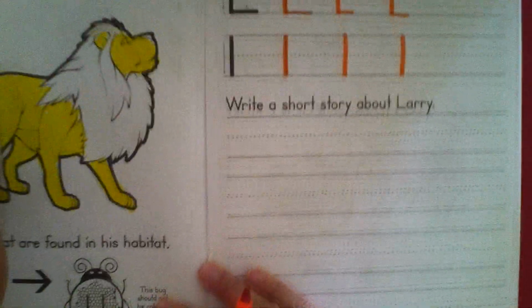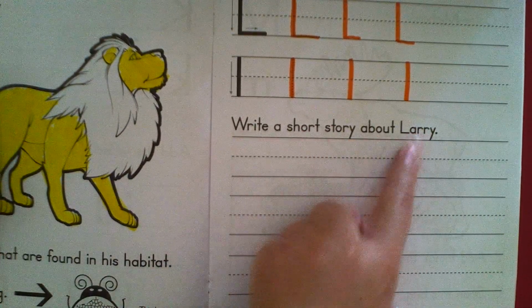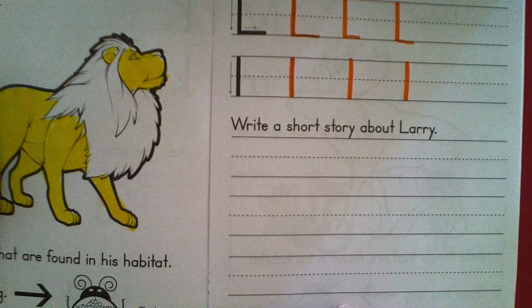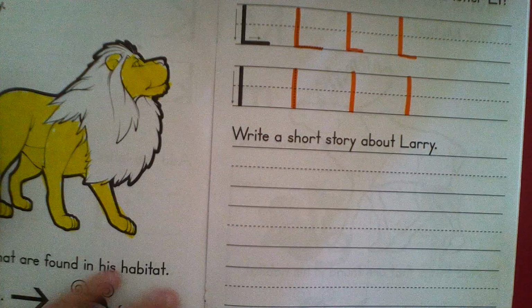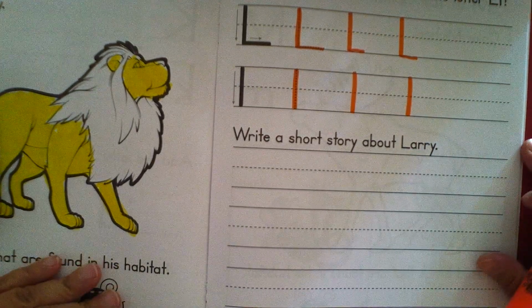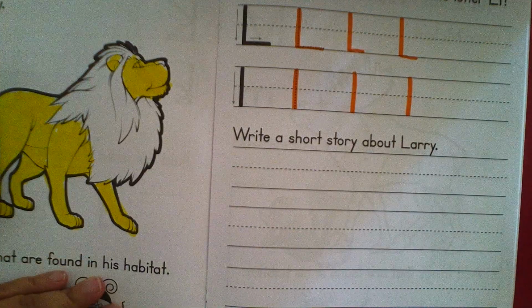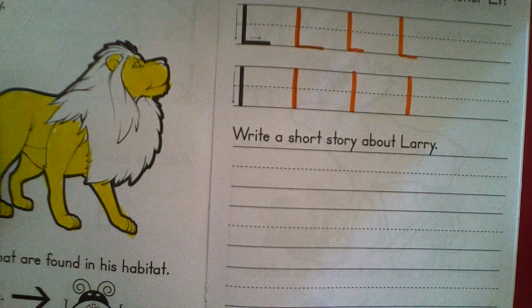Okay, boys and girls. Now, this says write a short story about Larry. You're probably thinking, Mrs. Meakin, I'm in kindergarten. I don't know how to write a short story yet. So I'm going to write one with you. And we're going to practice a couple things. We're going to practice writing with finger spaces and writing a sentence.